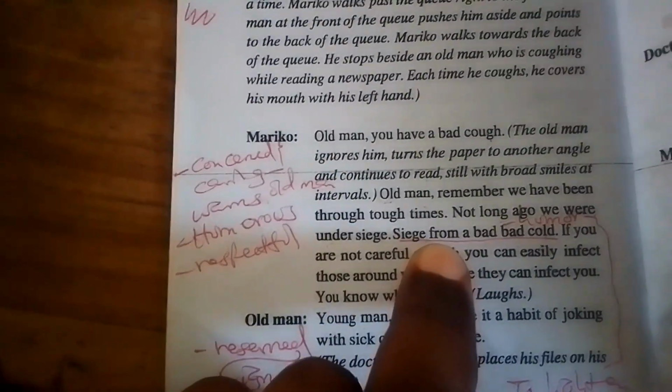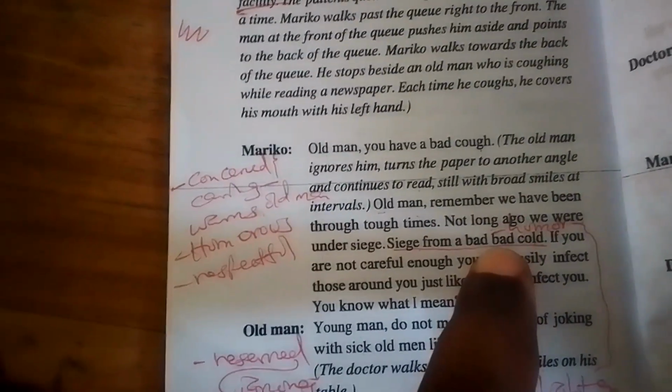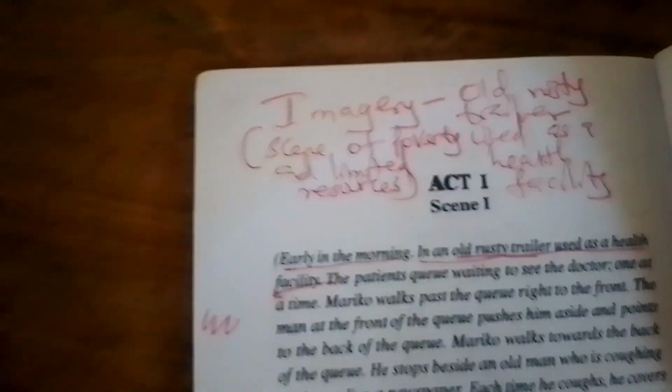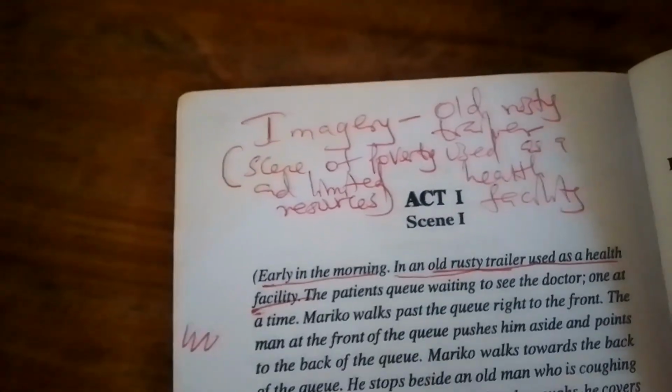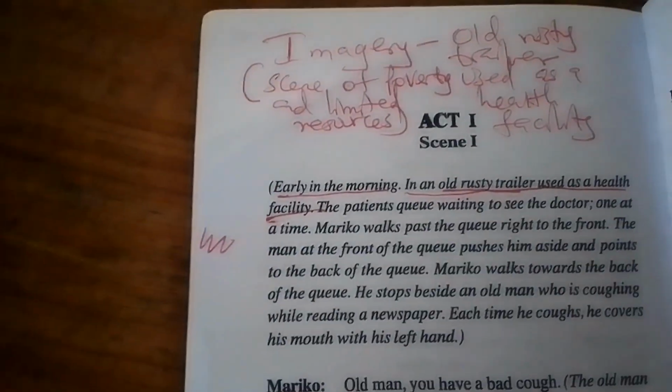So siege is repeated. We also have the word bad, so the word bad is repeated just like that. And then there is imagery where you can see old rusty trailer. This one creates a mental picture of decay, poverty and suffering. So that is use of imagery just like that.